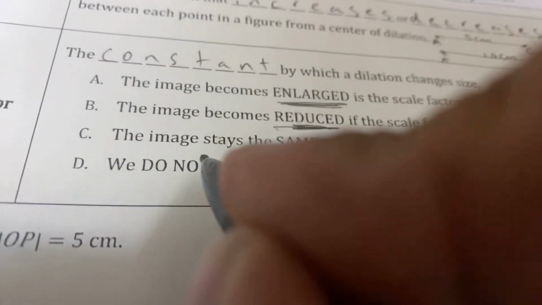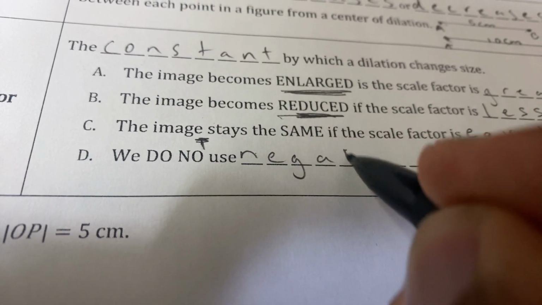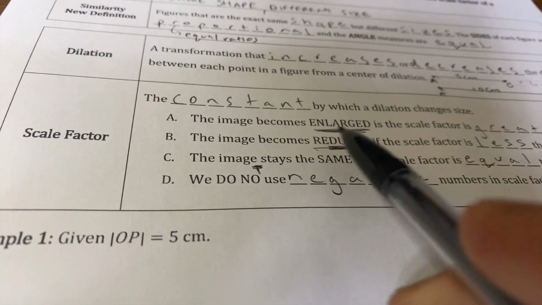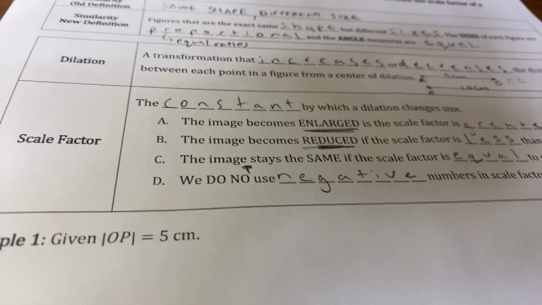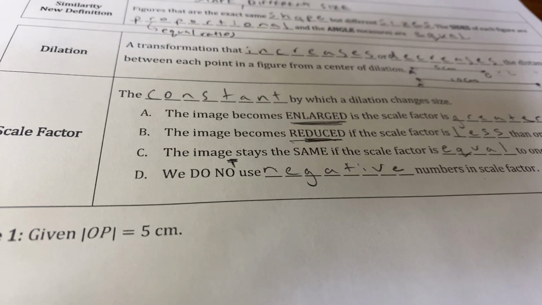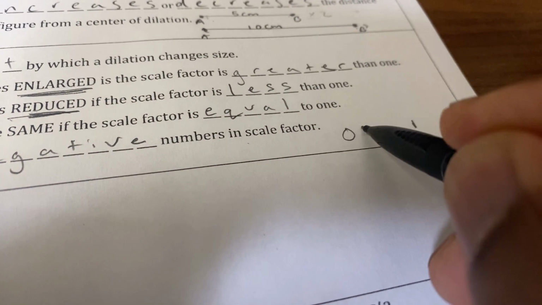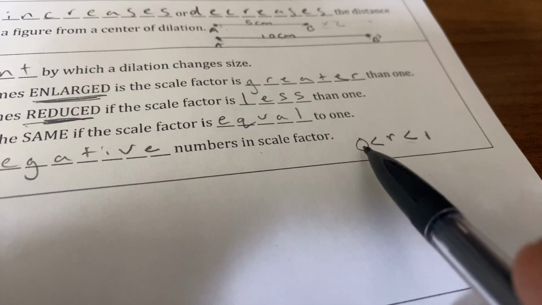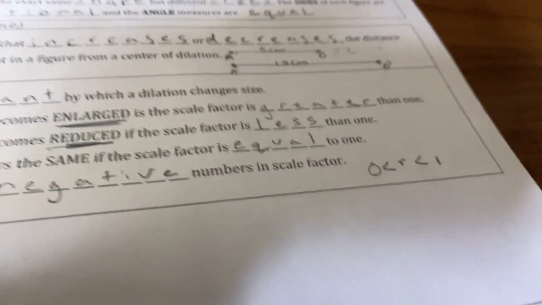We do not at all use negative numbers for scale factors. Students usually think that when a shape is getting reduced, you use a negative number. No, reduce just means that the scale factor is less than 1. You can have numbers that are less than 1 that are not negative. Go ahead and write this out to the side. We use R to represent scale factor. There are infinite numbers you can have in between 0 and 1. They don't have to be negative.